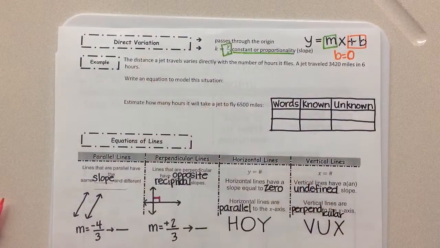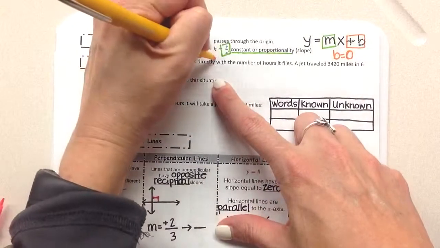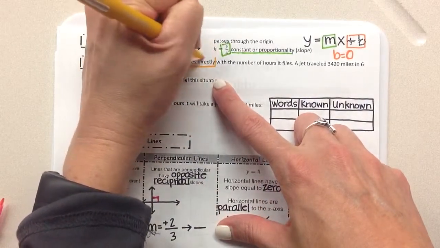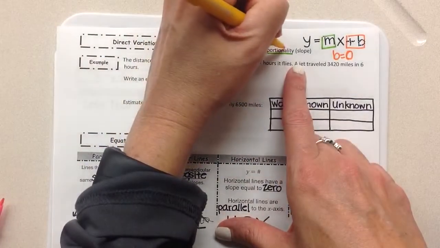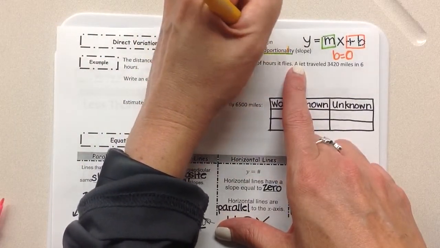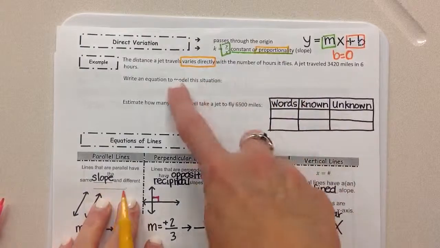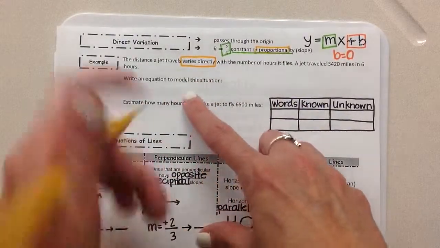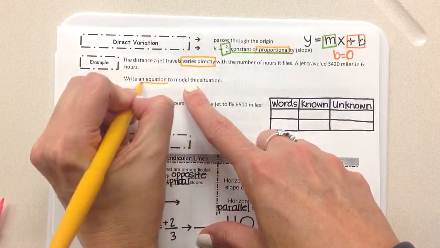So we're going to look at this example. The distance a jet travels varies directly with the number of hours it flies. A jet traveled 3,420 miles in 6 hours. And when you see the phrase varies directly or you see proportional in the word problem, this is how you're going to write the equation for the situation that you are given.